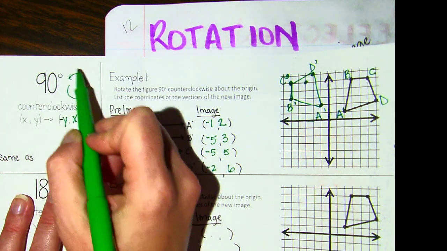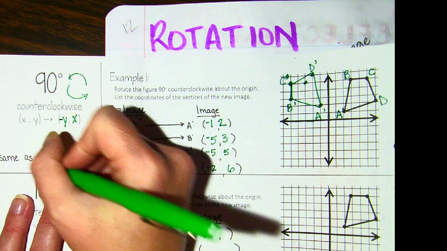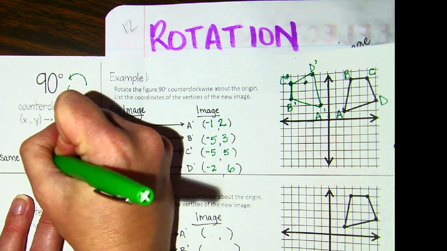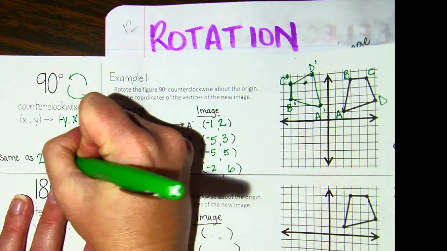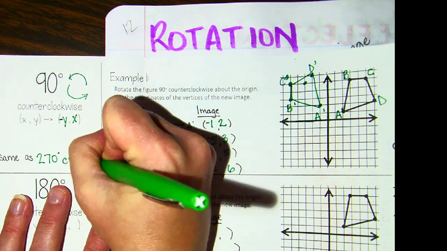Now 90 degrees this way is also the same as 270 clockwise, which is going that way.